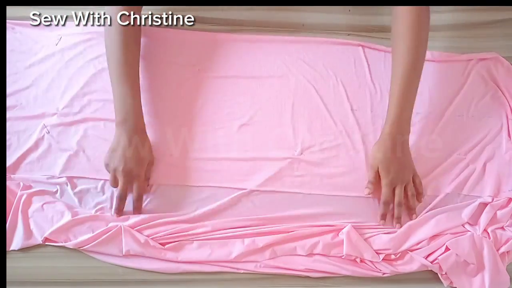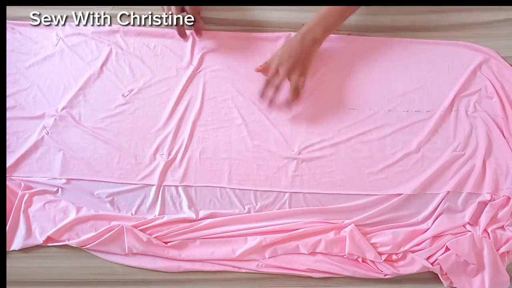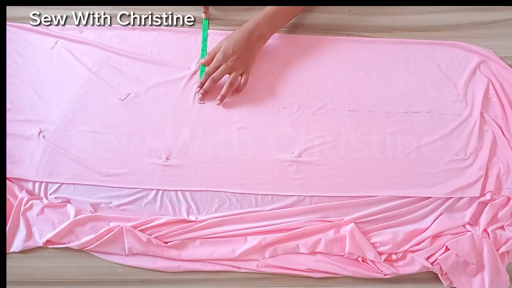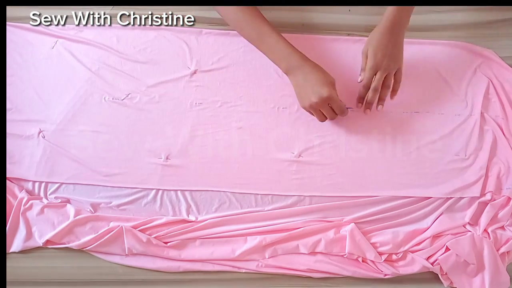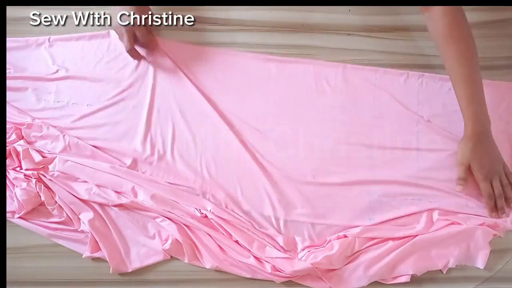Before I start drafting, I pin down my fabric so that I can secure them in place. I'll keep marking 7 inches downward. Then I'm going to use a straight line to connect these 7 inches that I have marked.